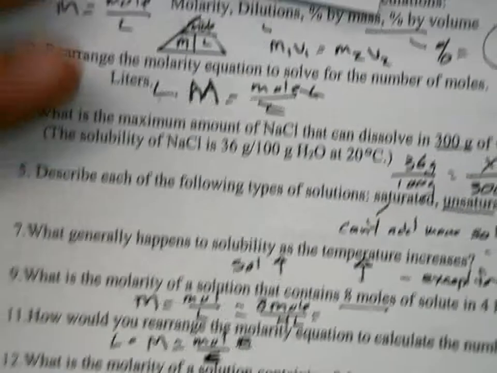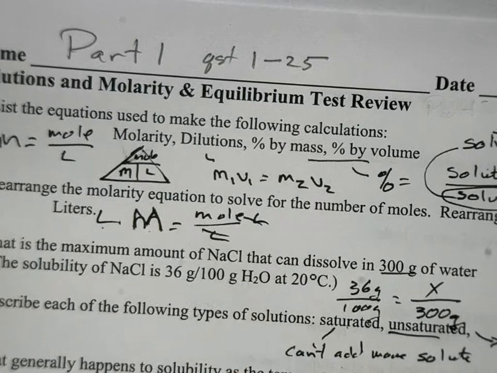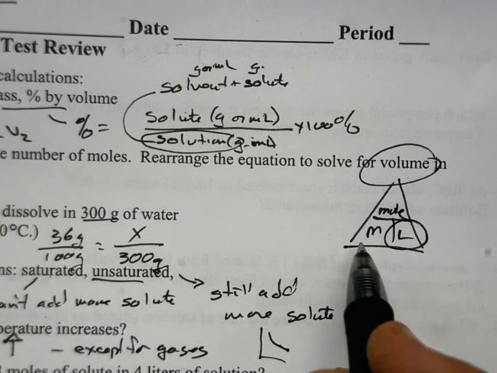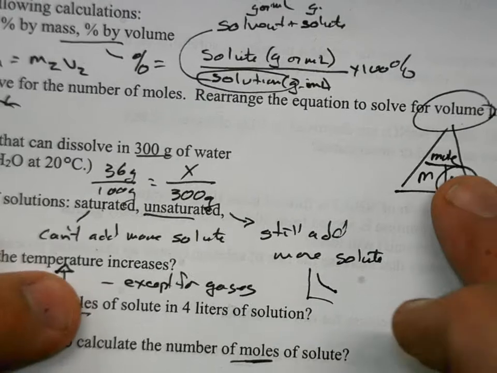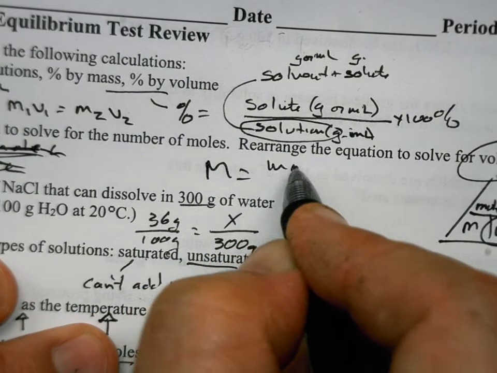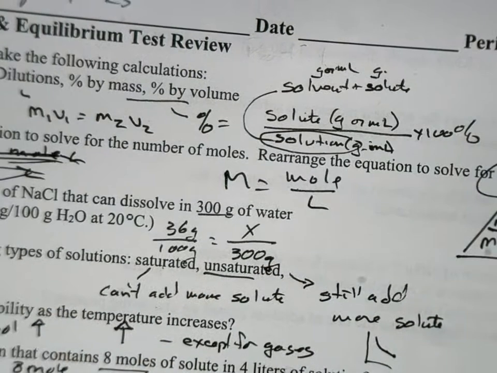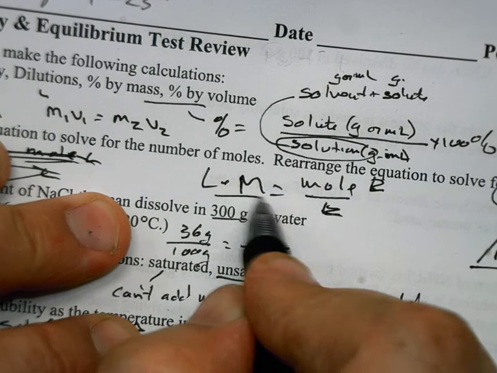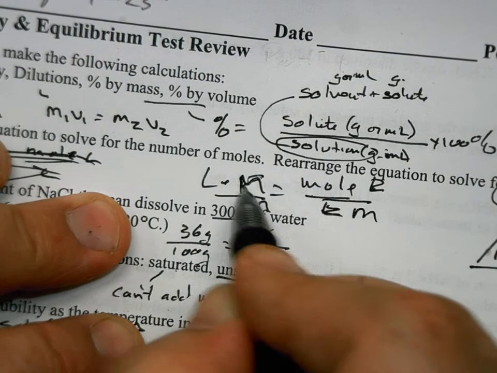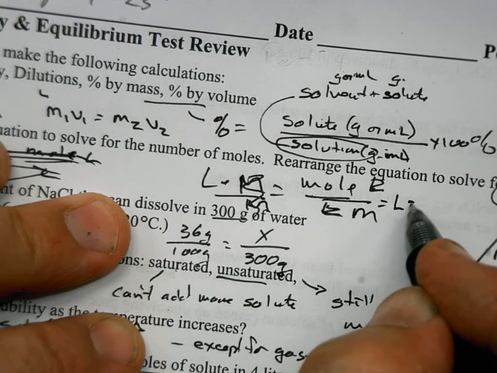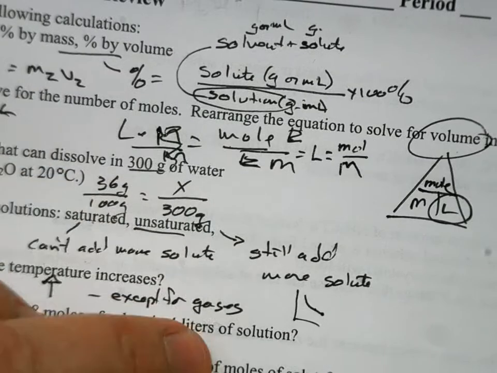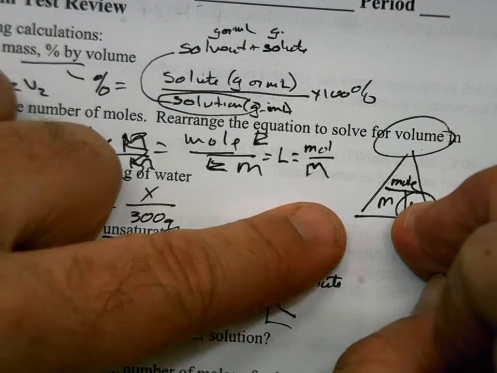I got to go back to number 2. I'm sorry. I read the question too fast. This question was asking us to solve for volume. So we're solving for liters right there. So sorry about that. Let me cross off what we did there. So molarity is moles over liters. To do it algebraically, you'd have to multiply both sides by L. It cancels out here. Then you're going to need to divide both sides by capital M. It'll cancel out there. And it turns out that liters will equal the number of moles over the molarity. And using the equation triangle, if you cover up liters, there you go. Sorry about that mistake before.